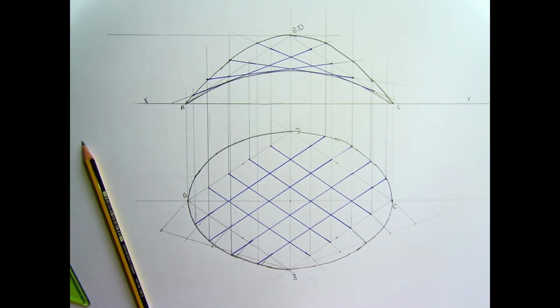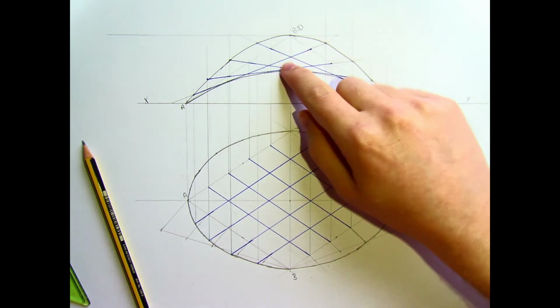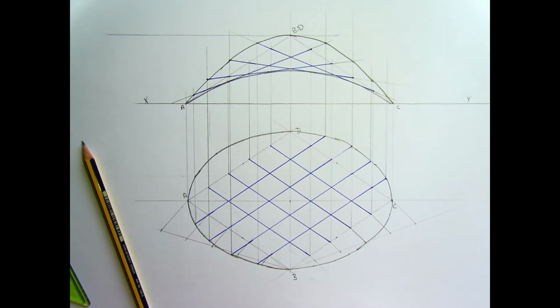So we can do that in two ways. We can project an end view out here, or an auxiliary view out here, or we can draw an end view. Either way will work the same, and we'll be taking heights from our elevation either way.